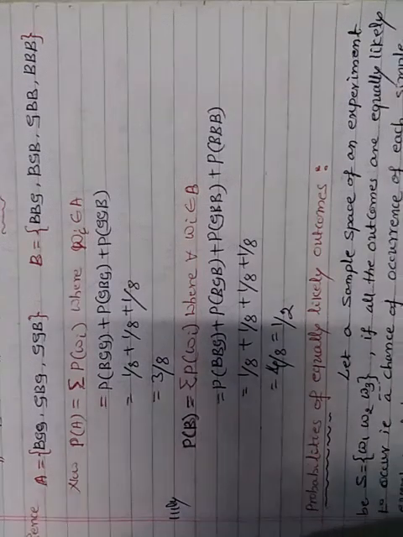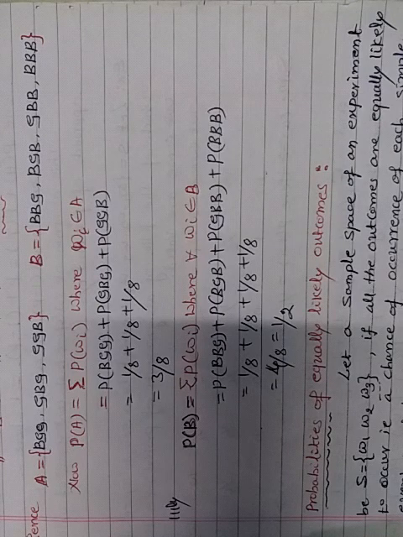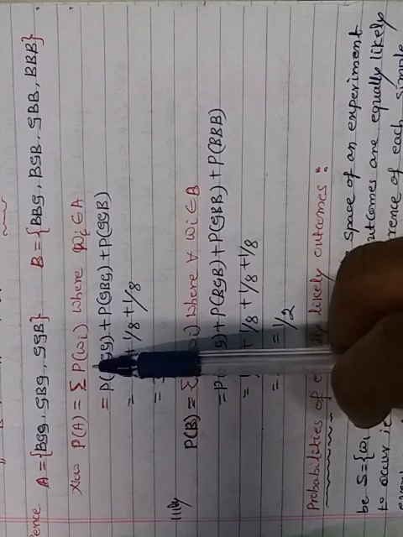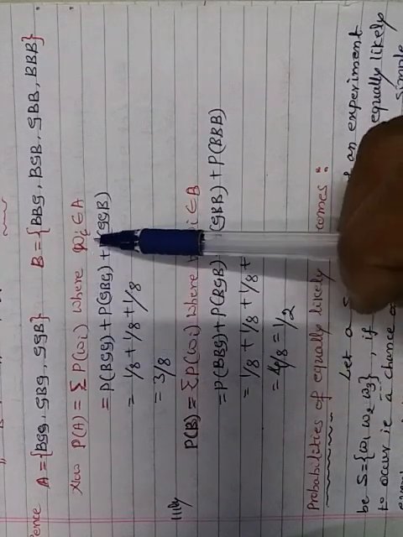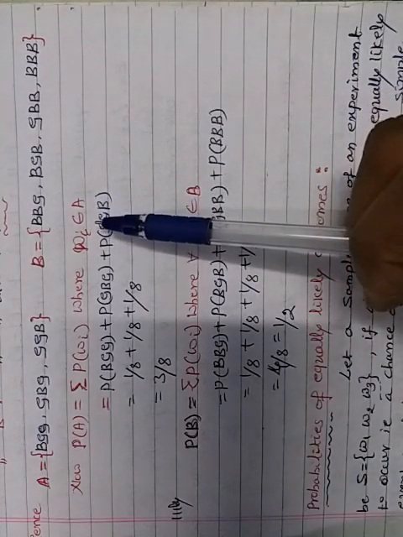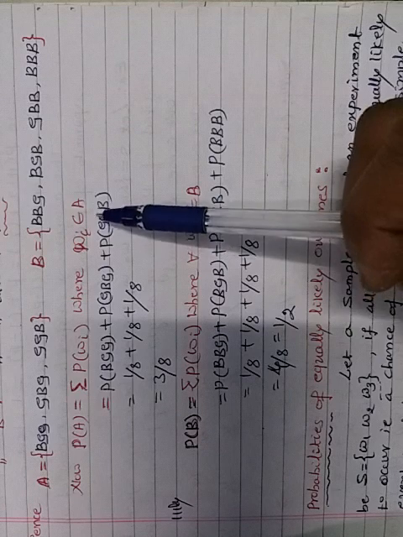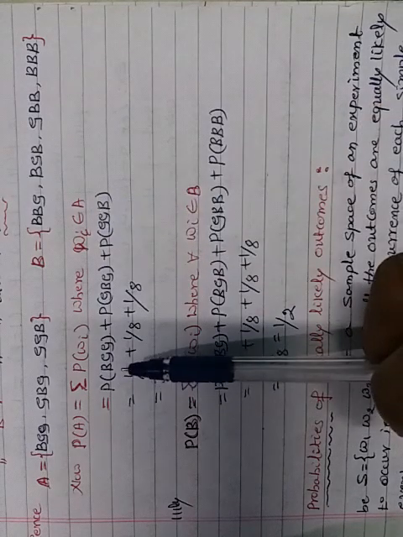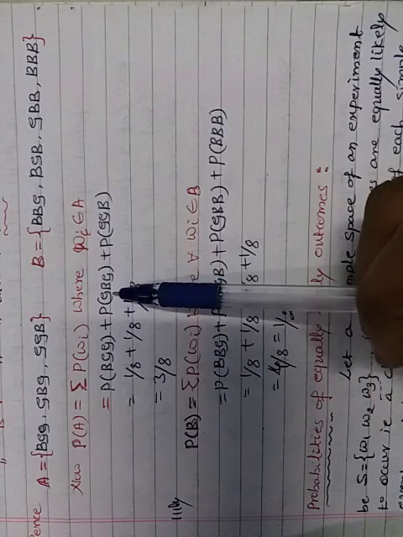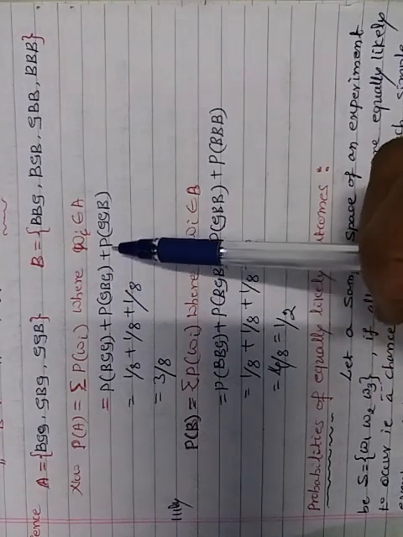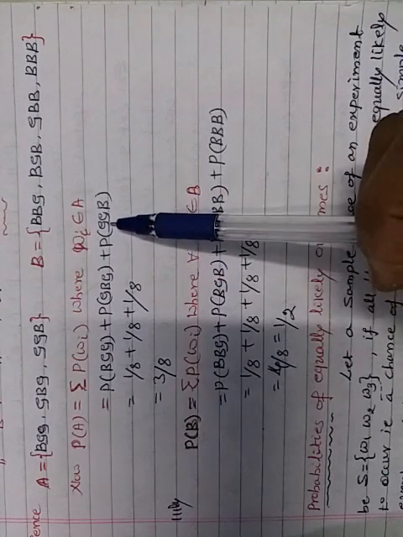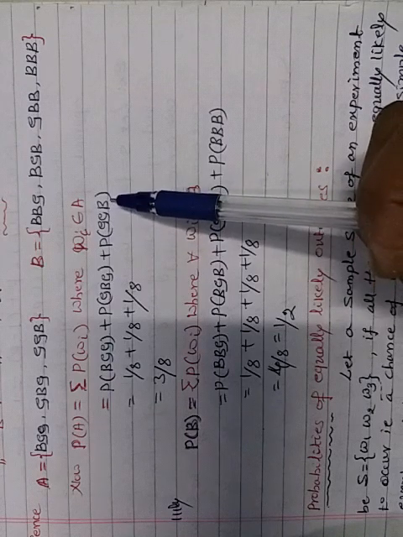Am I right here? Yes. That means the probability of A is equal to the summation of P of omega i, where omega i belongs to A, that is P of BGG plus P of GBG plus P of GGB, meaning the probability of two non-defectives and one defective.